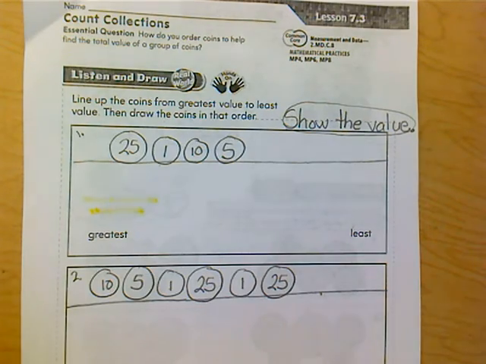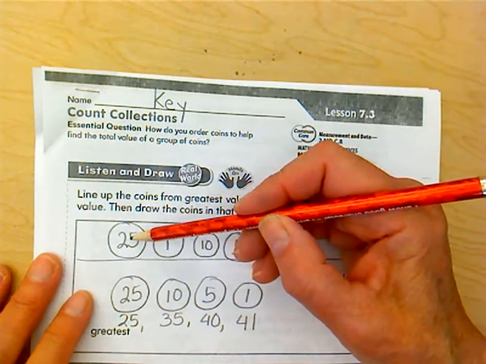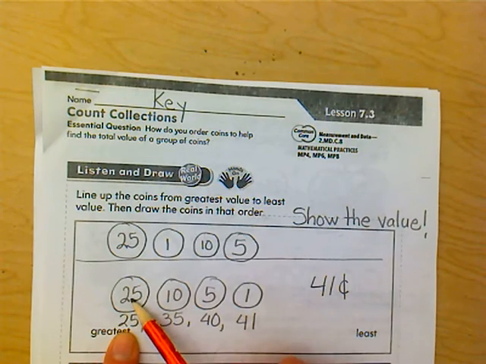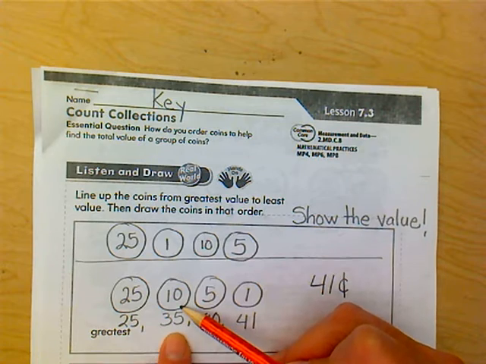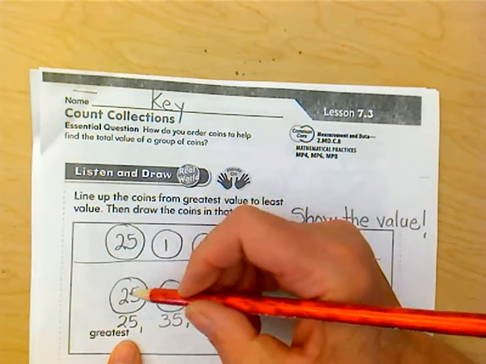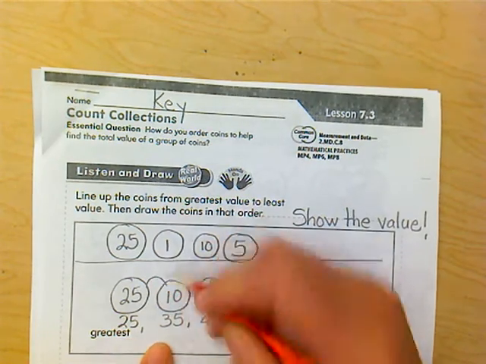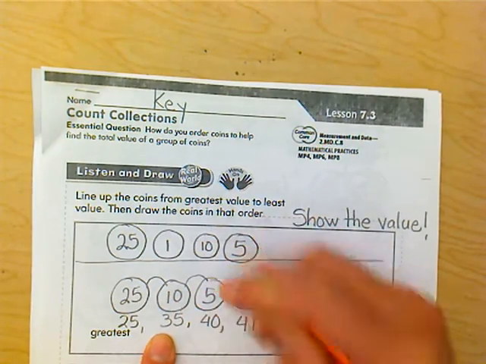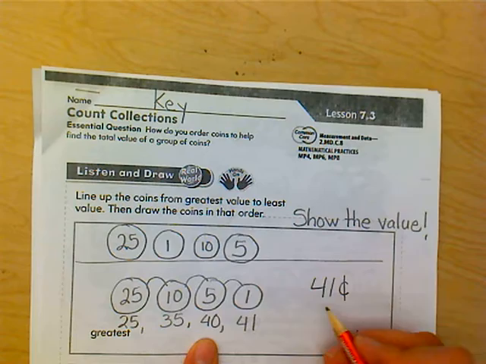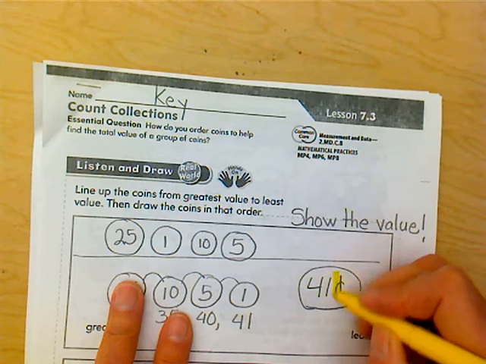Are you back? Okay, here we go. Let's take a look at that very first problem. So we had a quarter, a penny, a dime, and a nickel. And if I put those in value order, you should have started with 25, done your dime for 10, your nickel at 5, and your penny at 1. So when I'm counting the value of this, I started at 25, I went up 10 to 35, up 5 more to 40, and up 1 more to 41, giving me a total value of 41 cents. Did you remember your cent sign?